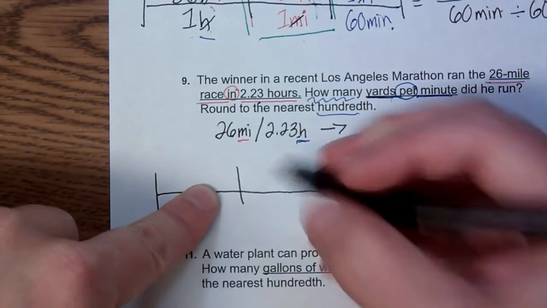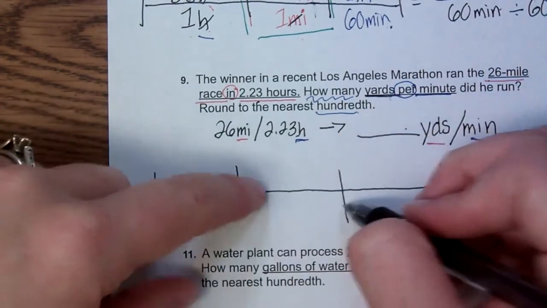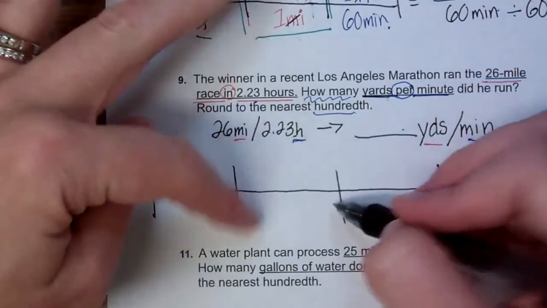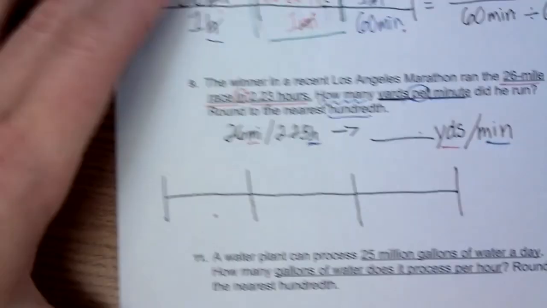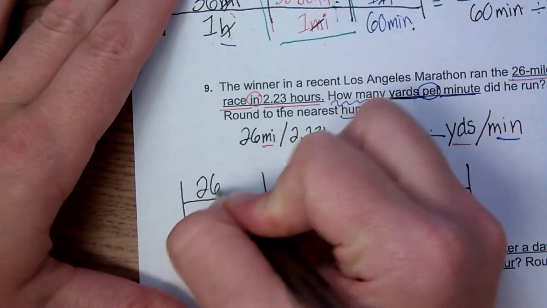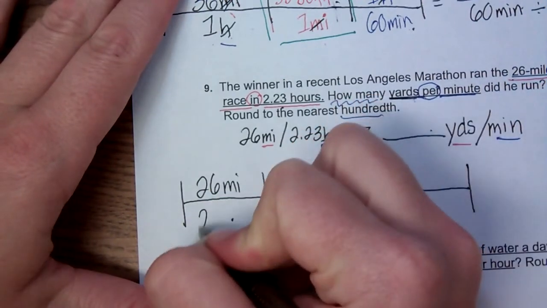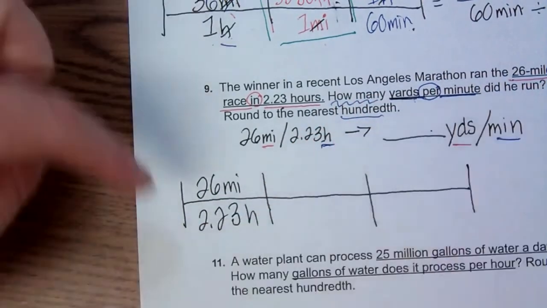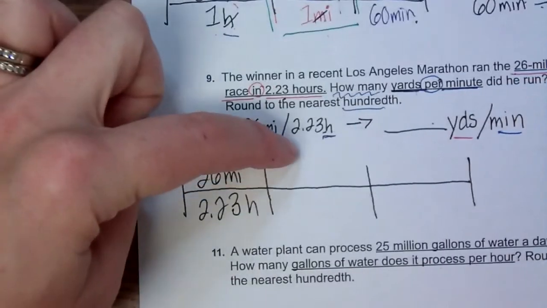That's it. And even if you don't know, you can just start with a train track and add one as you need them. Oh, I need to make a change, better get a train track. Oh, I need to make a change, better put another one in. And if you put too many, just cross it off, no big deal. So this is 26 miles in 2.23 hours. Yes, write it down exactly how it is up here.